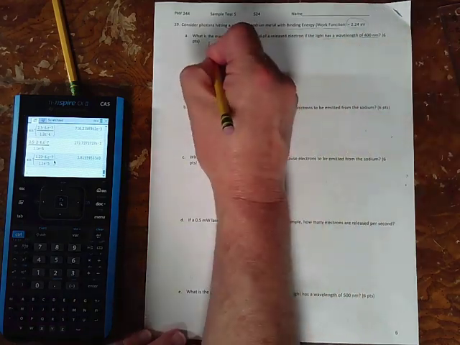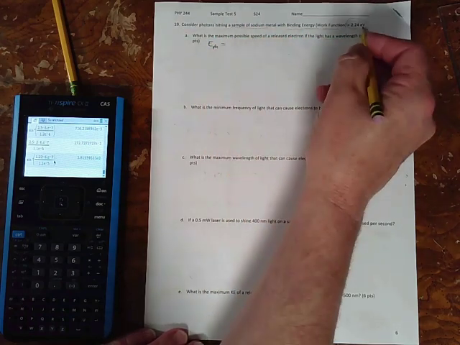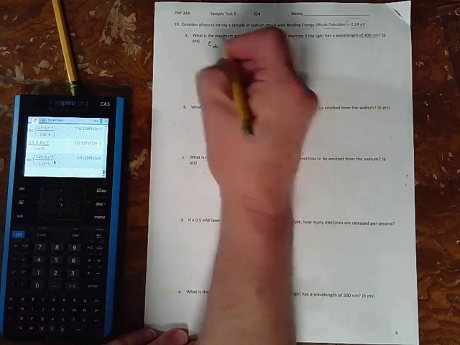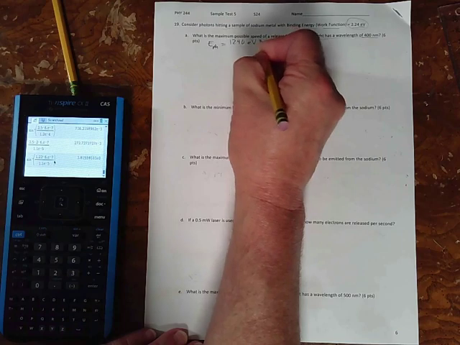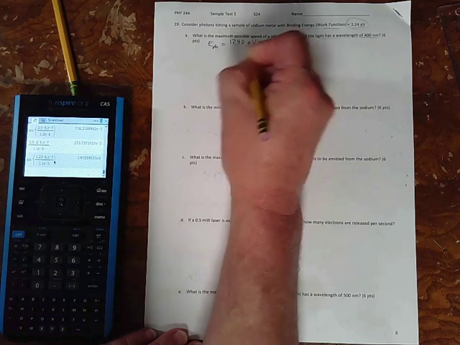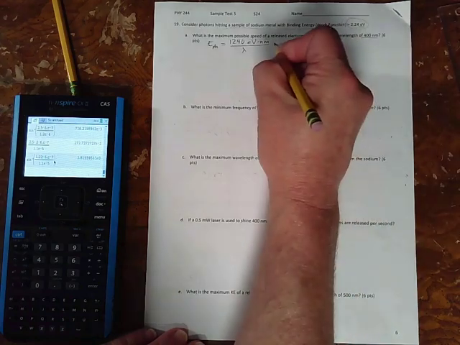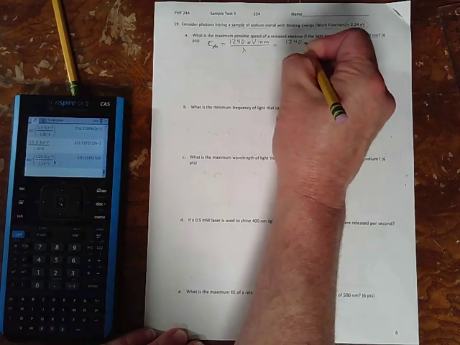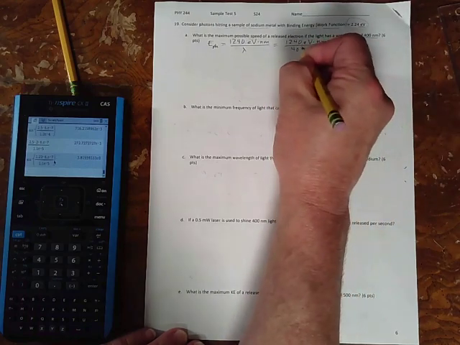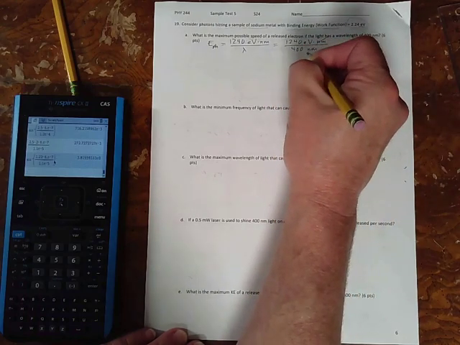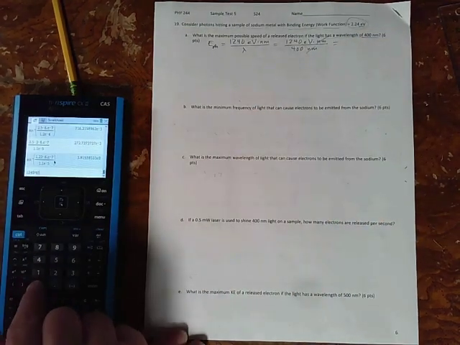So let's calculate E photon. We're doing electron volts here, and so we have the one equation, 1,240 electron volts times nanometers over lambda, which is in nanometers, so that's good. So 1240 eV nanometers over 400 nanometers. The nanometers are going to cancel out. We're going to get eV, so we have 1240 divided by 400.